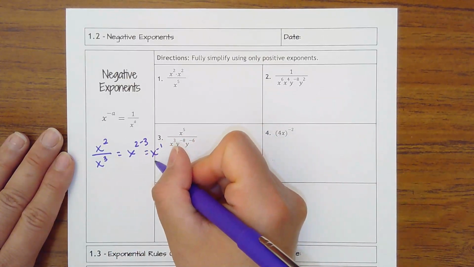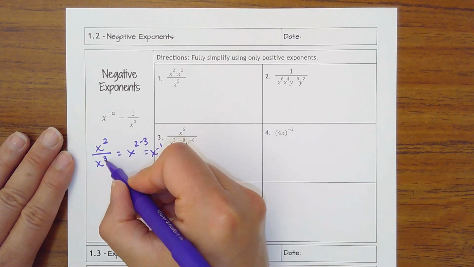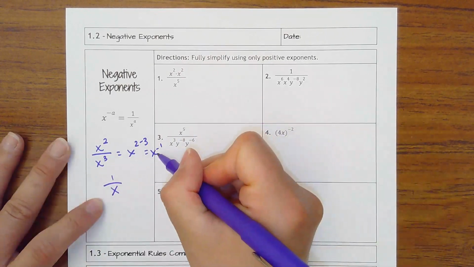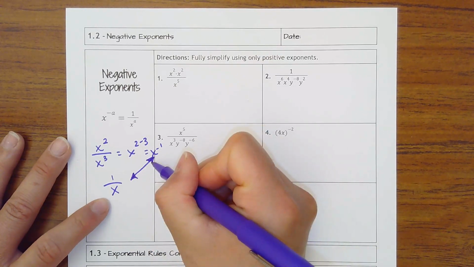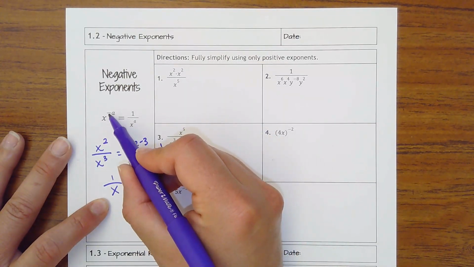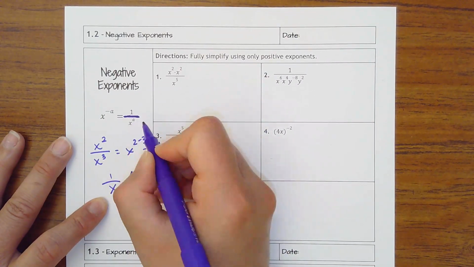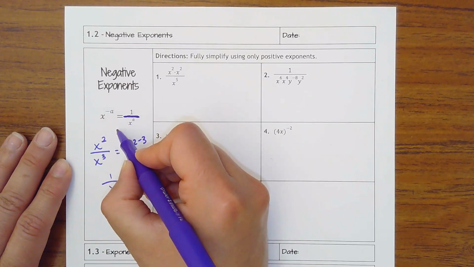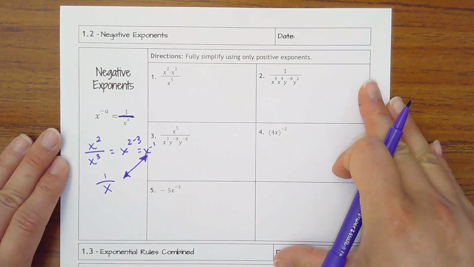But we didn't write it like this. What I told you to think about is you're still subtracting 3 minus 2 is 1, but there's going to be that leftover x's in the denominator. So really, x to the negative first became a 1 over x. So really all you need to think about is when you have a negative power, you drop it to the bottom. So think about this line kind of being magic. If you have a negative exponent, you drop it to the bottom. If you have a negative exponent on the bottom, you bring it to the top, and it always becomes positive.